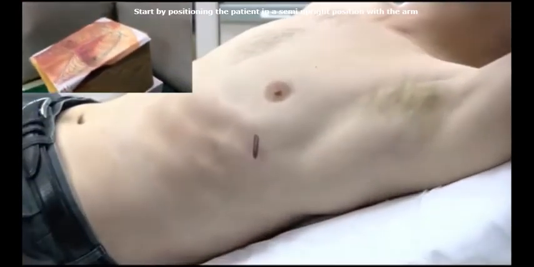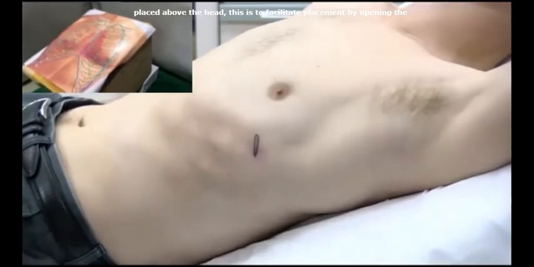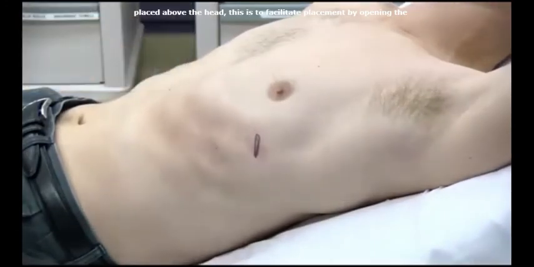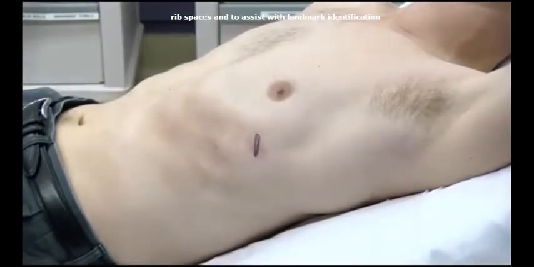Start by positioning the patient in a semi-upright position with the arm placed above the head. This is to facilitate placement by opening the rib spaces and to assist with landmark identification.